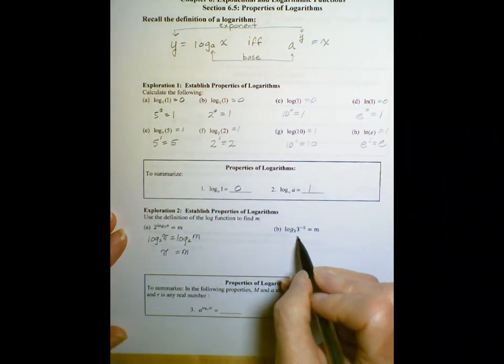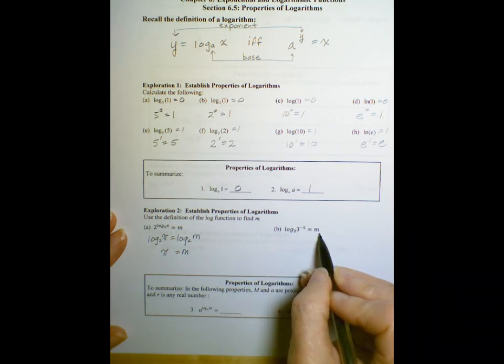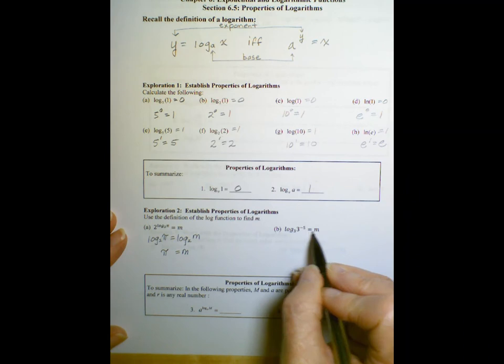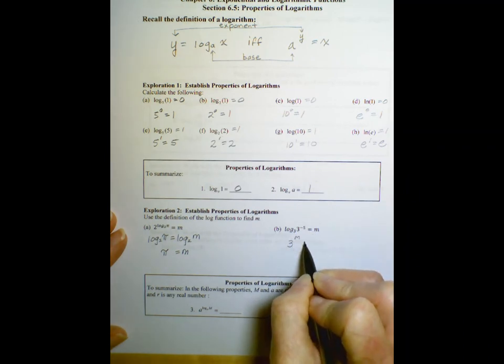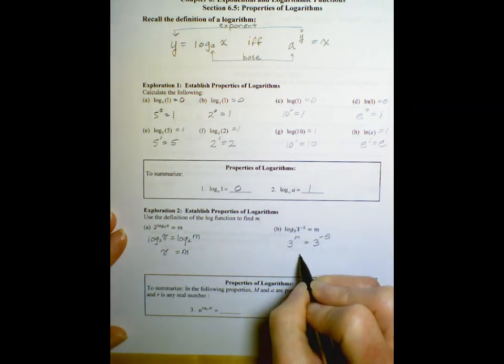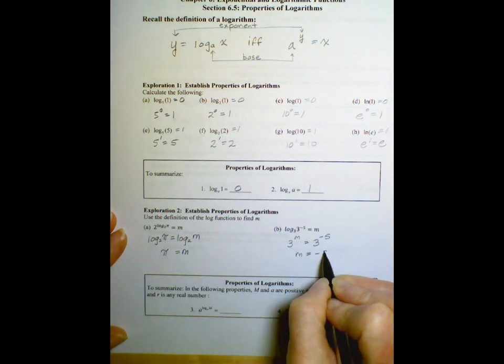Okay, and let's try changing this one. So we have a log. Let's change it to an exponential. The base is 3. The exponent is m. And the argument is 3 to the negative 5. So I get m equals negative 5.